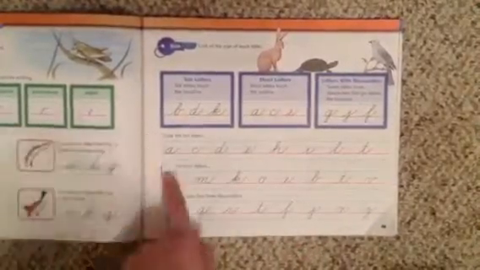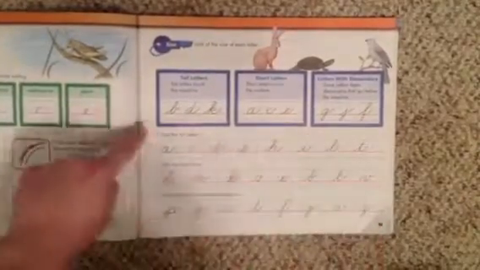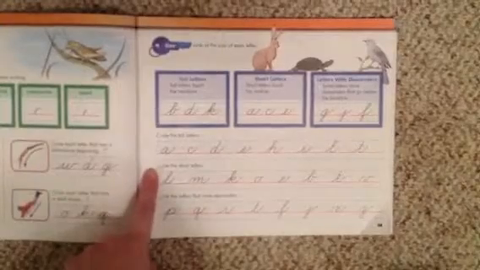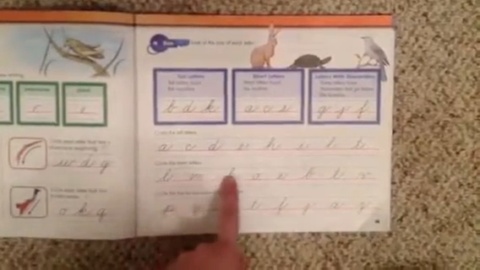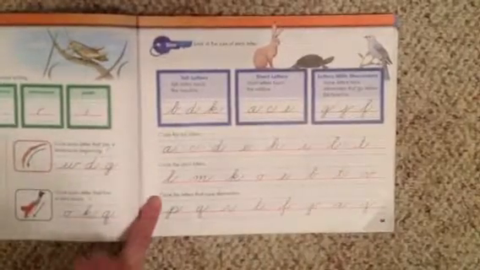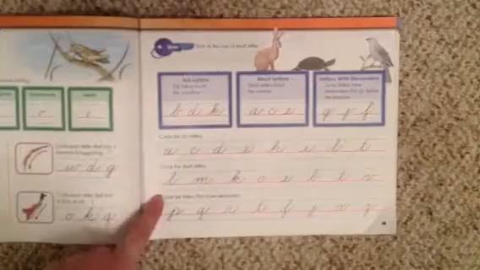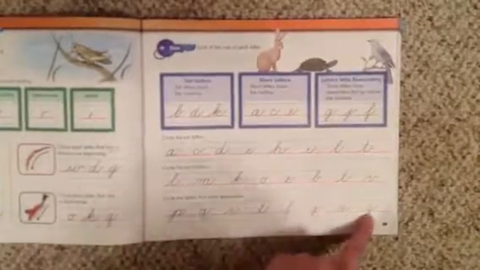They want you to look in this row of letters and circle all of the tall letters, the ones that touch the headline. In the next line, they want you to circle all the short letters, ones that just go to the midline. And then in the bottom row, they want you to circle all the letters that have descenders, letters that have something that goes past the baseline.